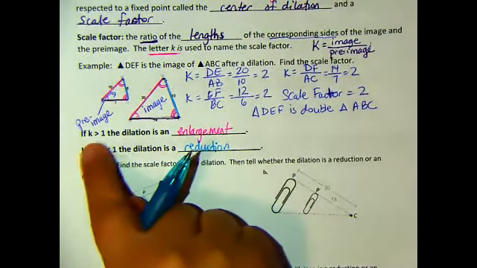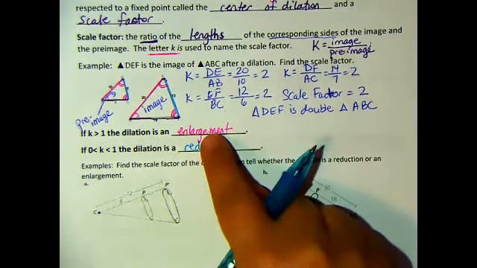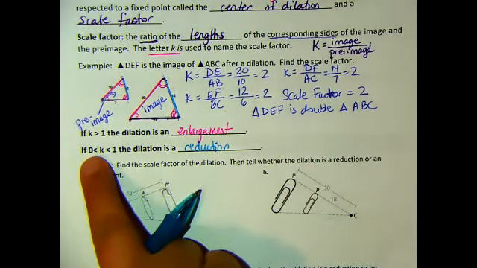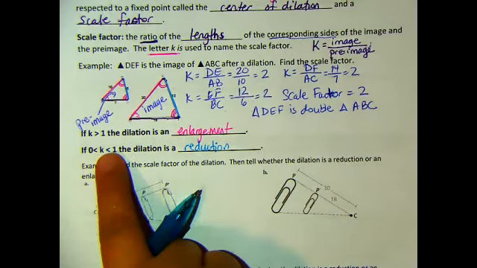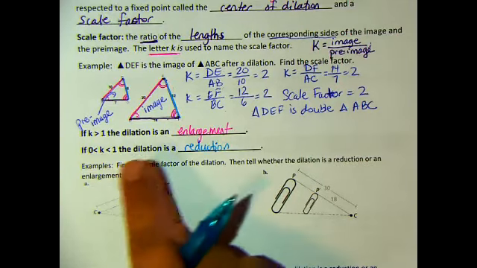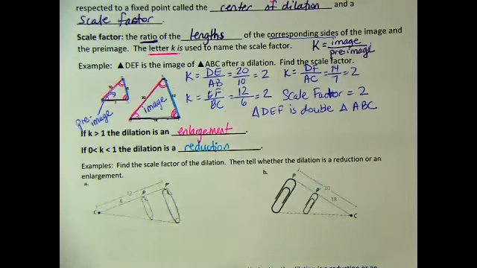So if your scale factor is greater than 1, it is an enlargement. If your scale factor K is less than 1 but greater than 0, then it is called a reduction. Okay?